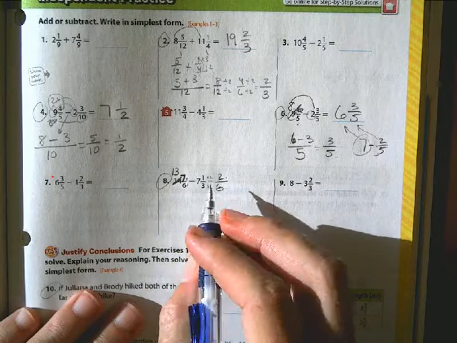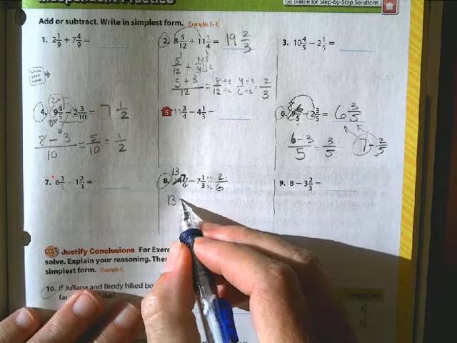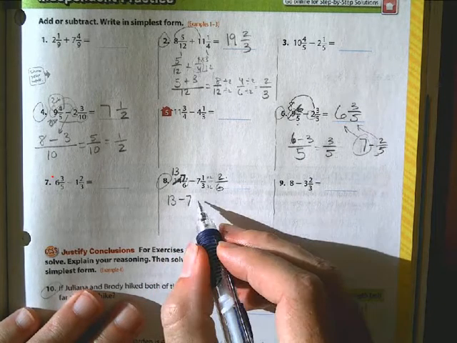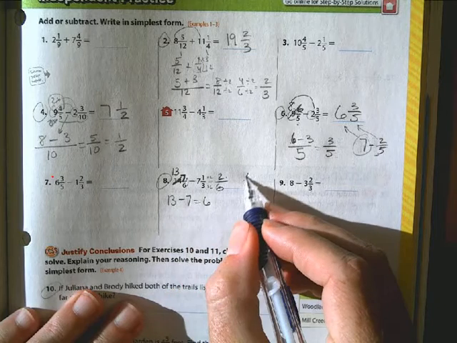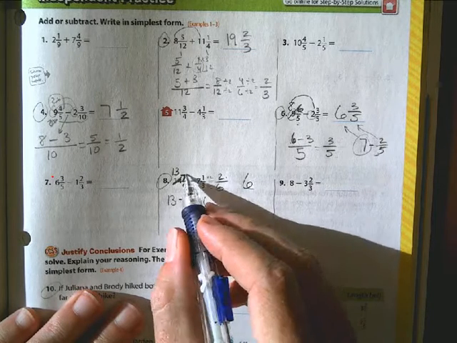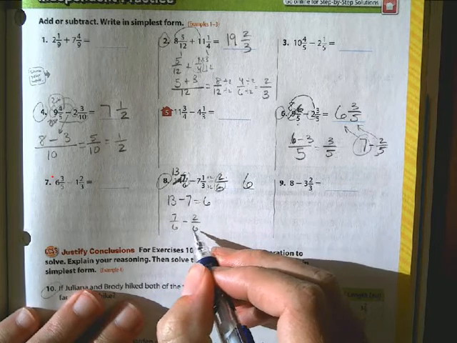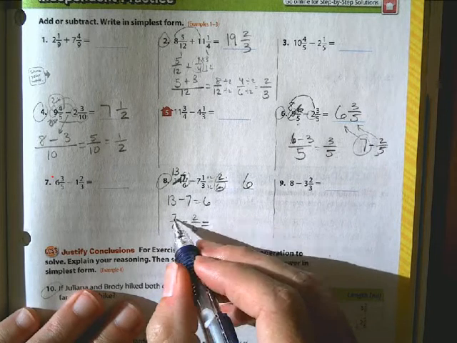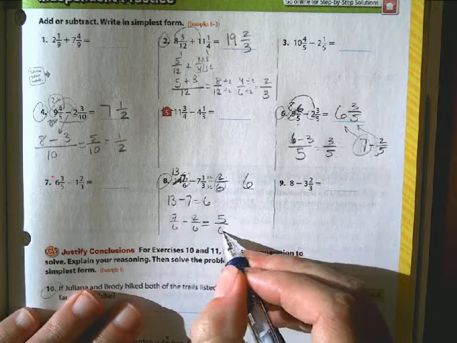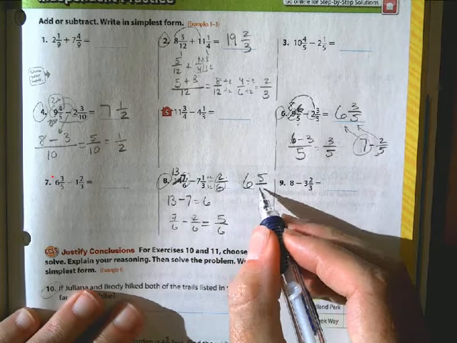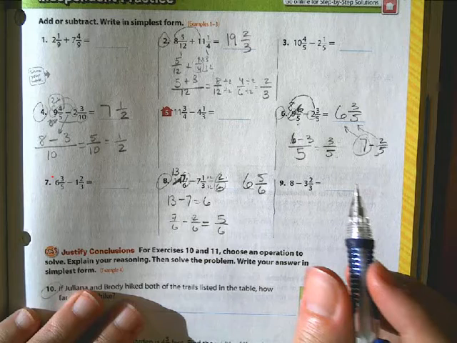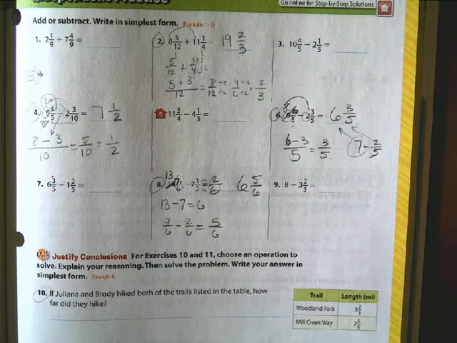Okay, so let's rewrite this now. My whole numbers. I have 13 minus 7 in the whole numbers. Am I okay with that? Sure, that equals 6. For the fraction, I now have 7/6 minus 2/6. Denominator is the same, so I just do the math. 7 minus 2 is 5. So I end up with 6 and 5/6 for my solution for number 8.